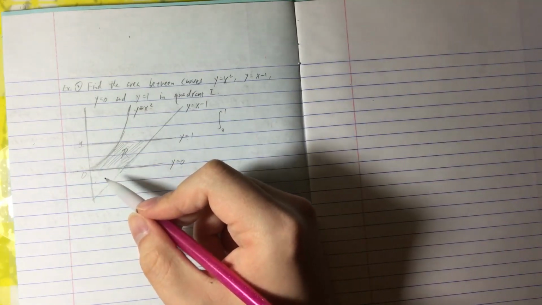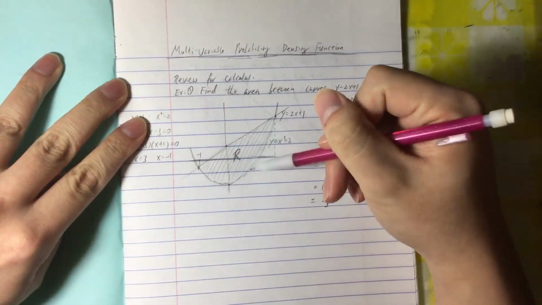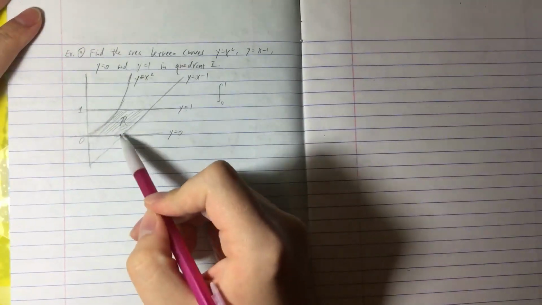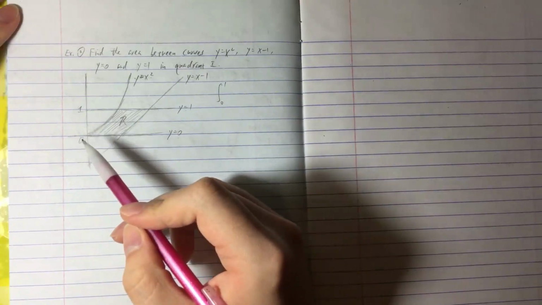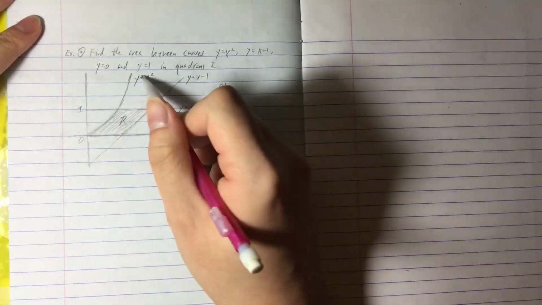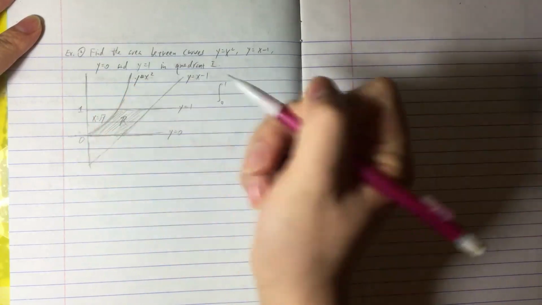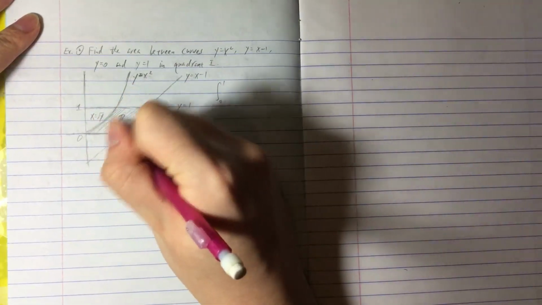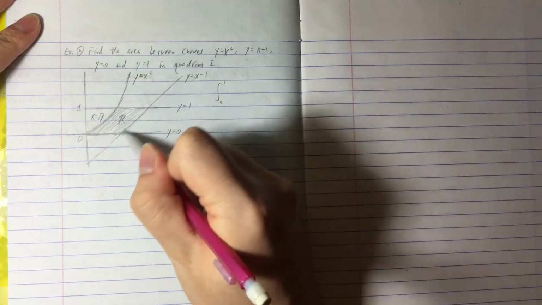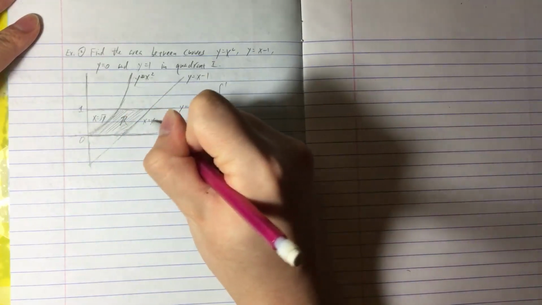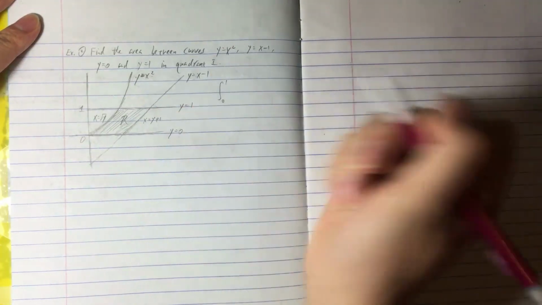If we use upper curve minus lower curve, we write y in terms of x. If we use right side curve minus left side curve, we write x in terms of y. So in the parabola, if I get x by itself, I have x equal to radical y. That's the left side curve. For the straight line, if I get x by itself, I have x equal to y plus 1.